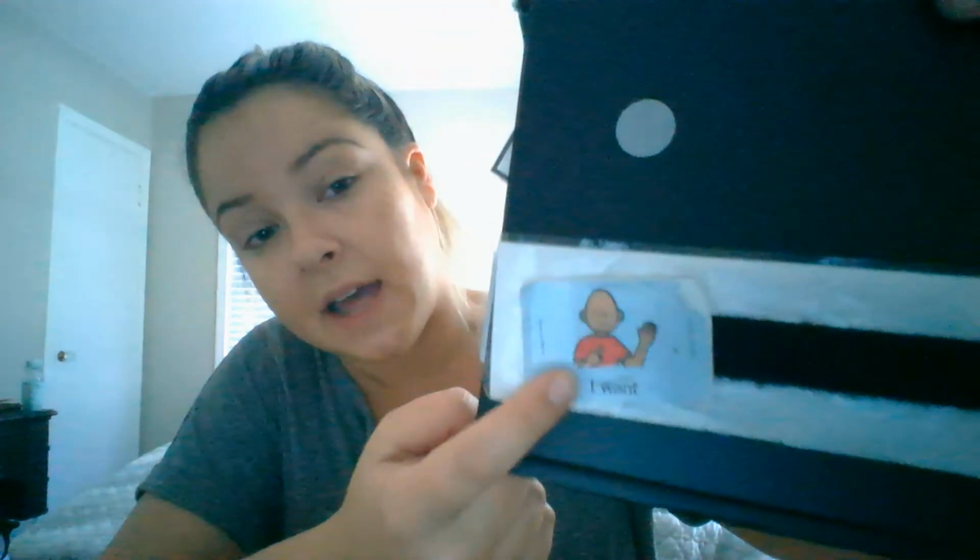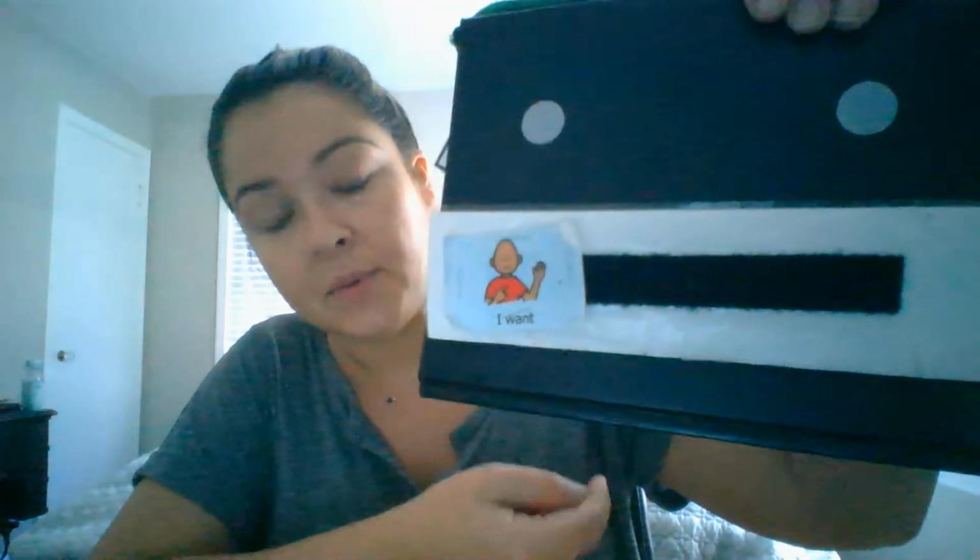So the student that I'm working with right now, he's actually learning how to use this strip. So what that looks like is here, it's a strip that goes on the front of the book, and this one says, "I want." So how that would work is the student would then flip through the book. Let's say that they wanted bubbles.